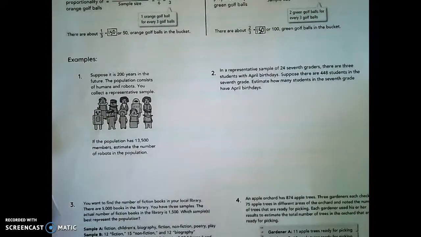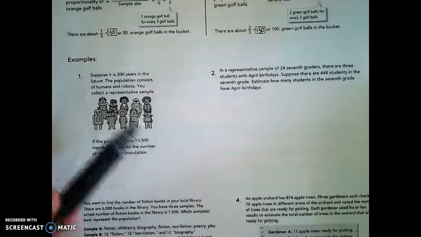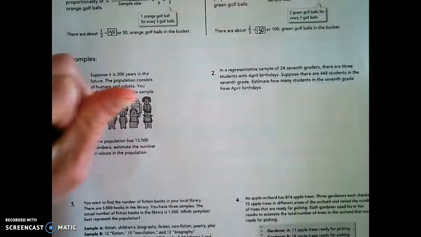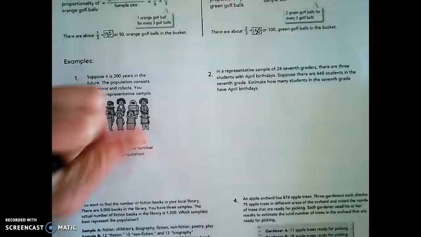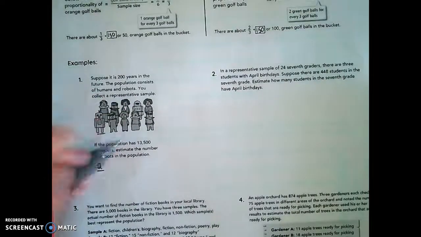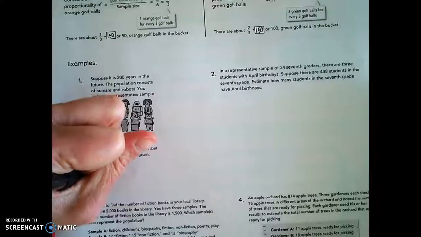So if we want to figure out the number of robots in the population as a whole, first we have to start with our ratio of robots to total sample. I can see that I have 2 robots out of a total of 10 robots and people.